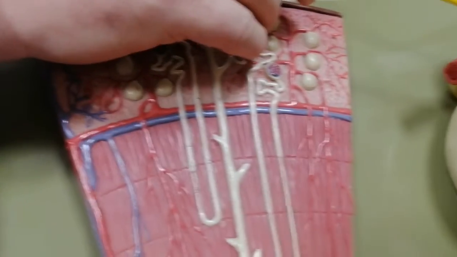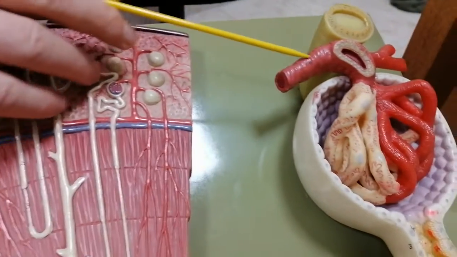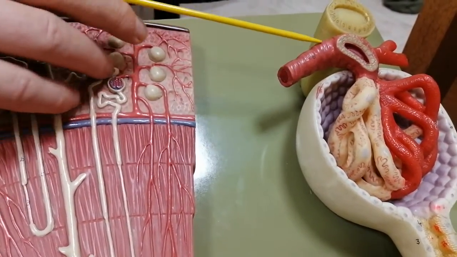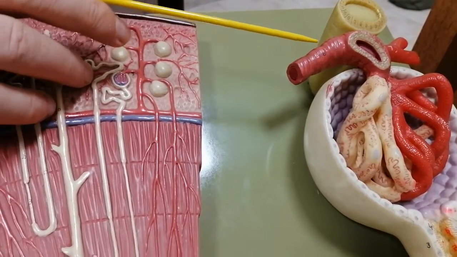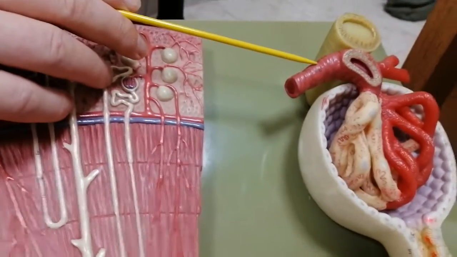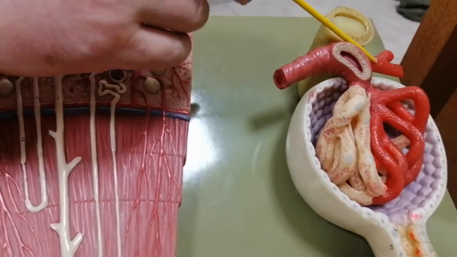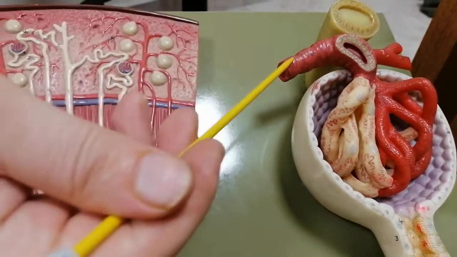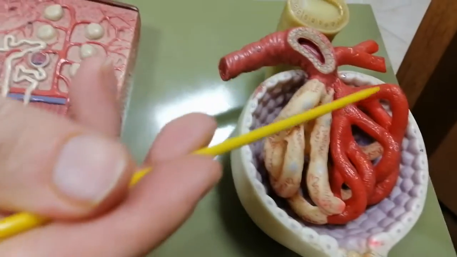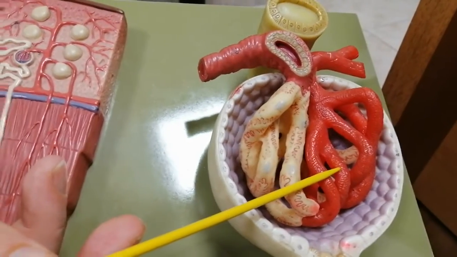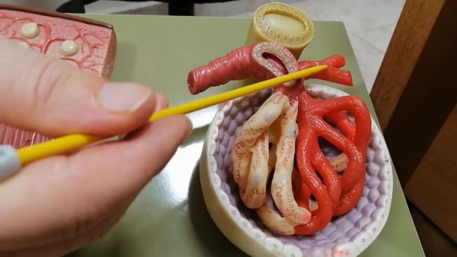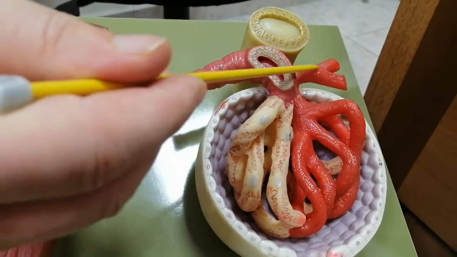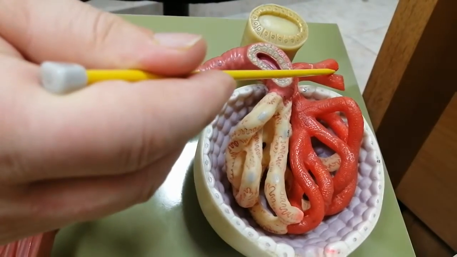Now look at this model where you can clearly see that the diameter of the afferent arteriole is larger than that of the efferent arteriole. That means the amount of blood getting inside the glomerulus is more than the amount of blood leaving the glomerulus through the efferent arteriole.